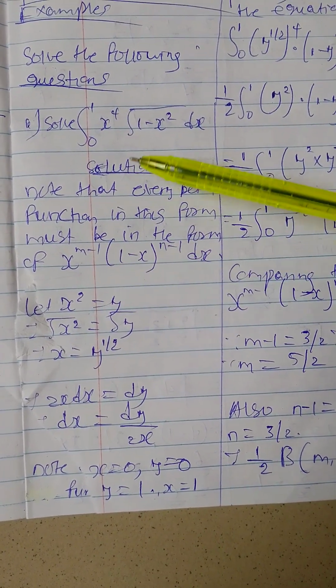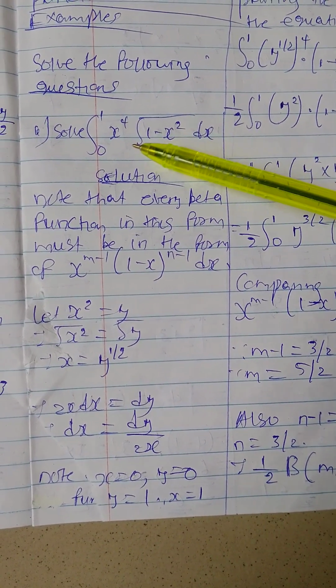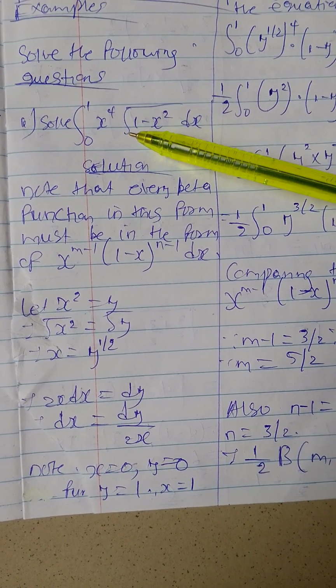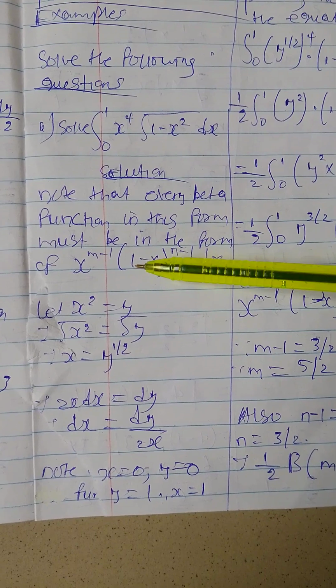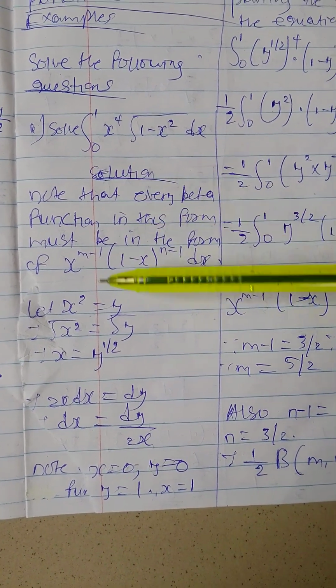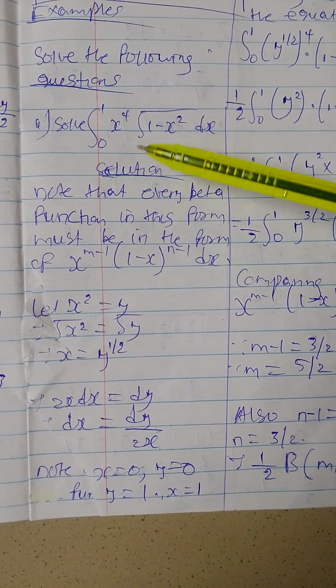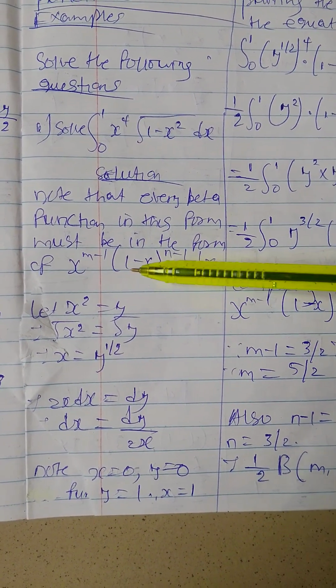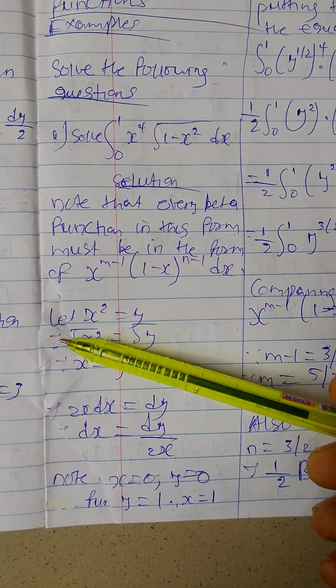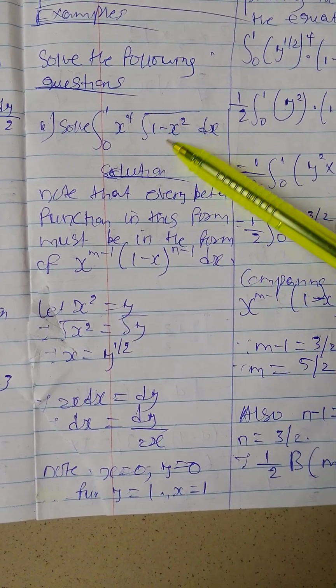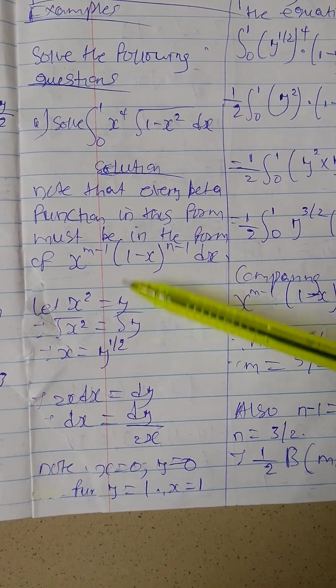So therefore, for us to solve this, if you check, this equation is not in the form of this equation. So we have to solve in order to make this equation resemble exactly this one. Okay, now the first step: I say let x squared equal y.